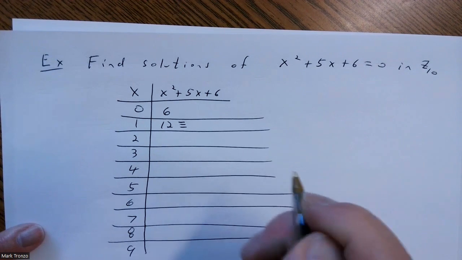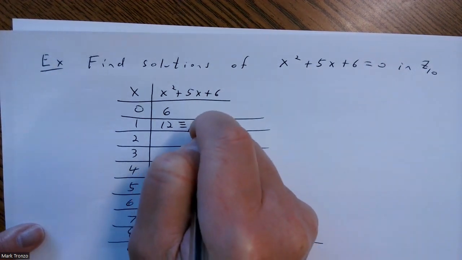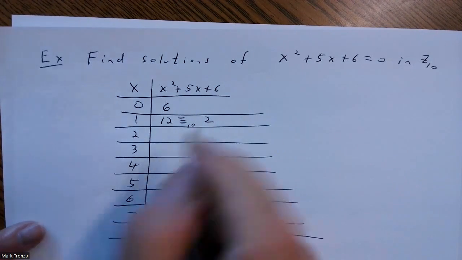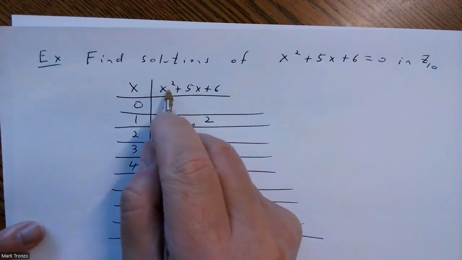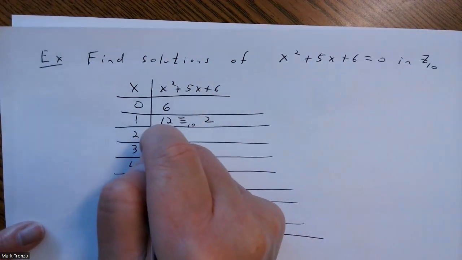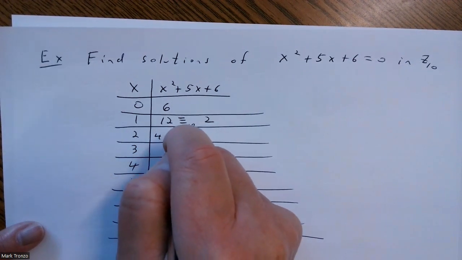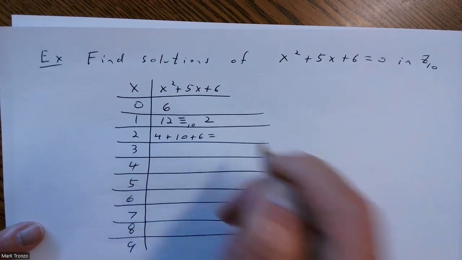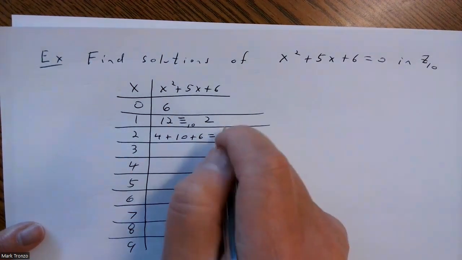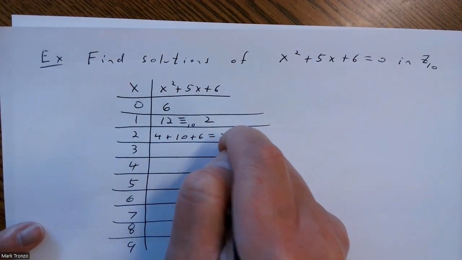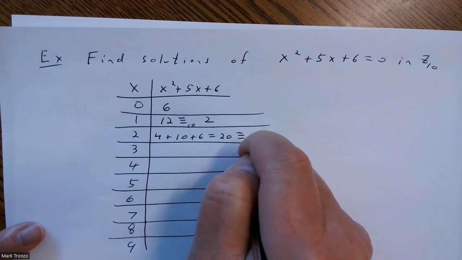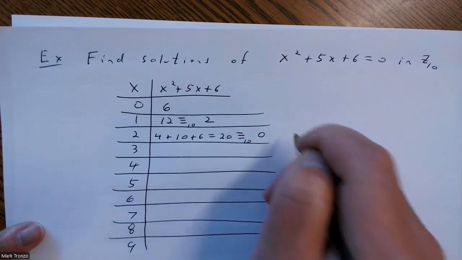And that's going to be mod 10, that's going to be 2. And the next one is going to be 4 plus 10 plus 6, which is going to be 20. So that one looks like it's going to work, huh? That'll be 0.